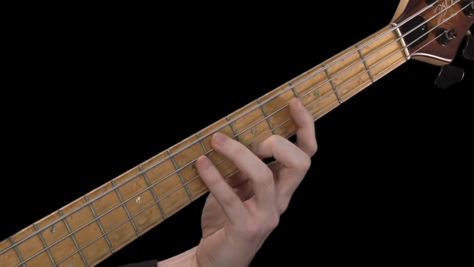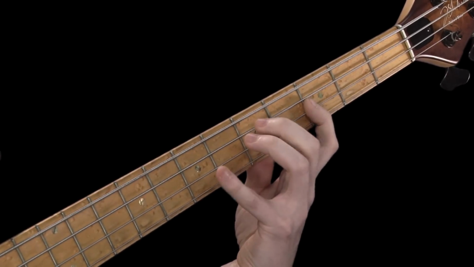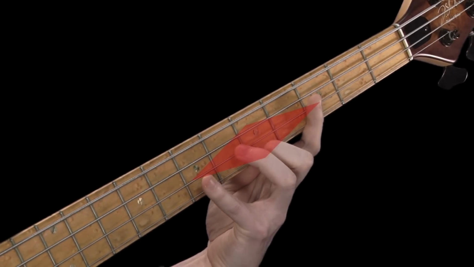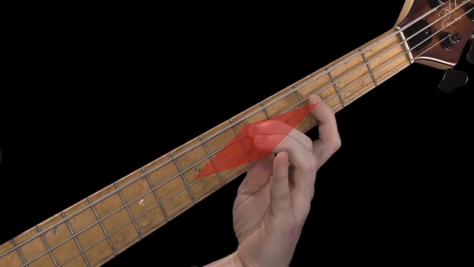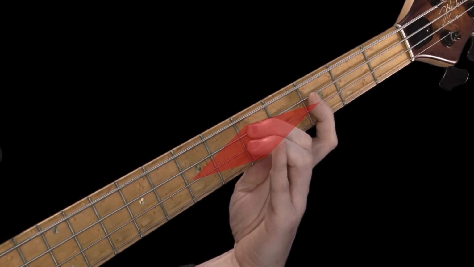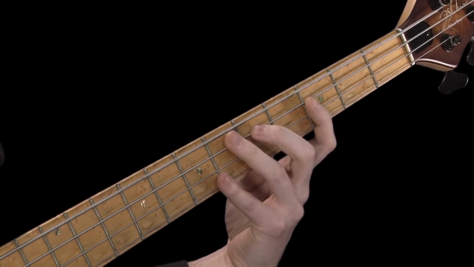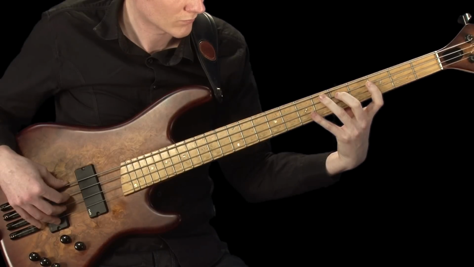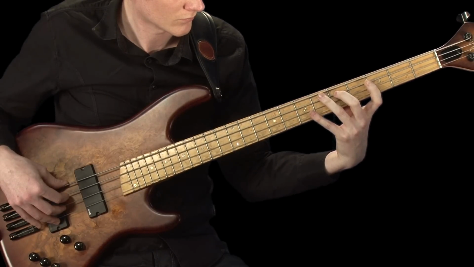I like to think of this particular minor 7th arpeggio shape as creating an elongated diamond shape on the fingerboard, and never be afraid to use visual techniques such as these to help you learn. I mean, if it works for you, then that's what's important.